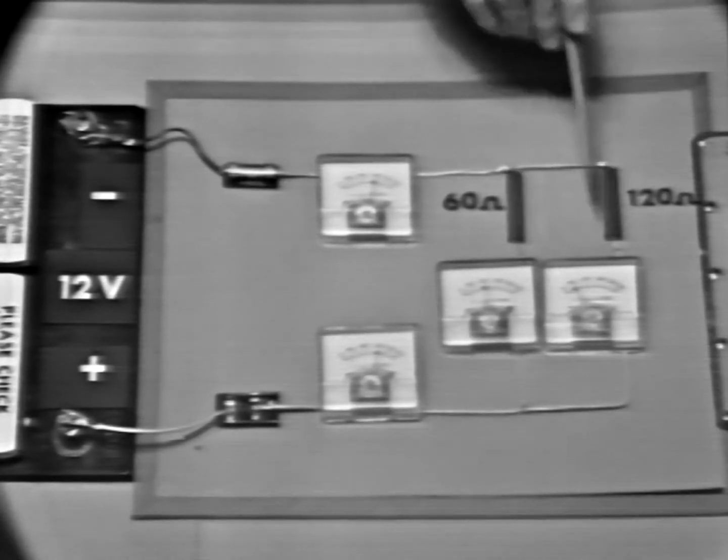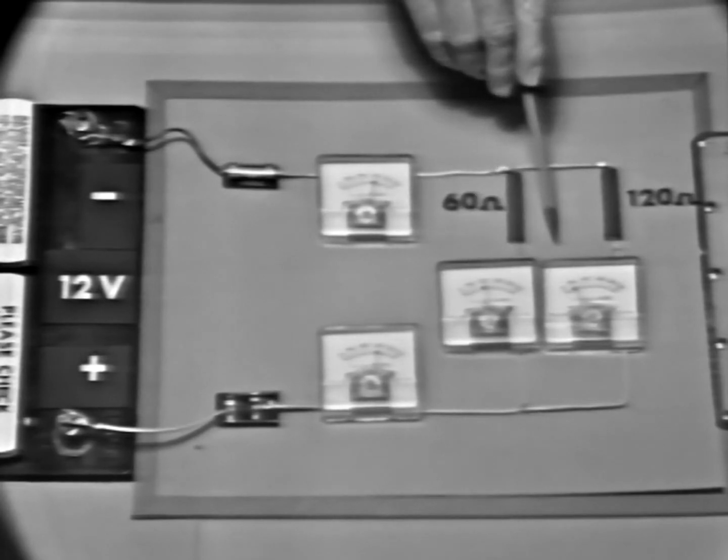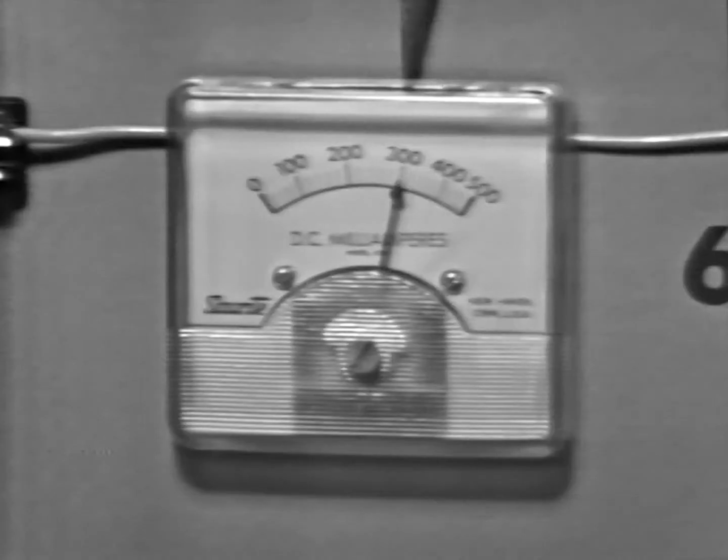Now, let's look at current in a parallel circuit. Since total current divides among these branches, it should be obvious that if we add the branch currents, we'd have total current. Let's check the ammeters to see if this is the case. Here's total current leaving the battery. It's 300 milliamps.